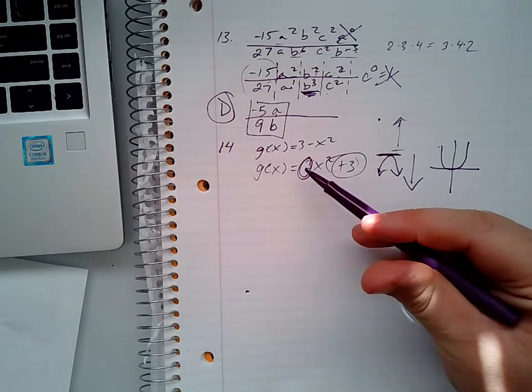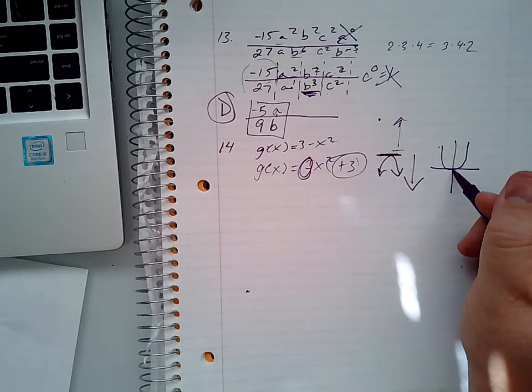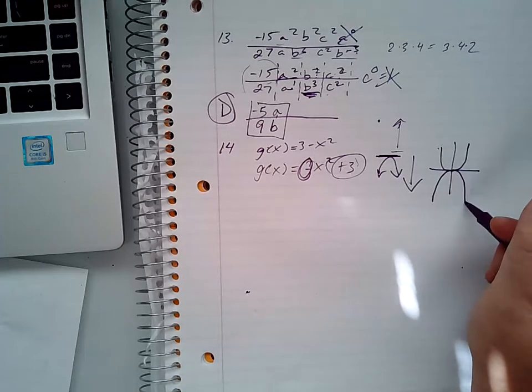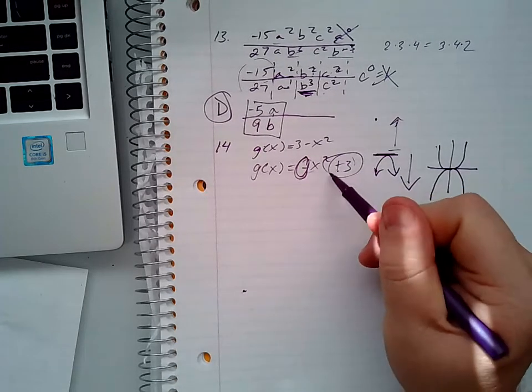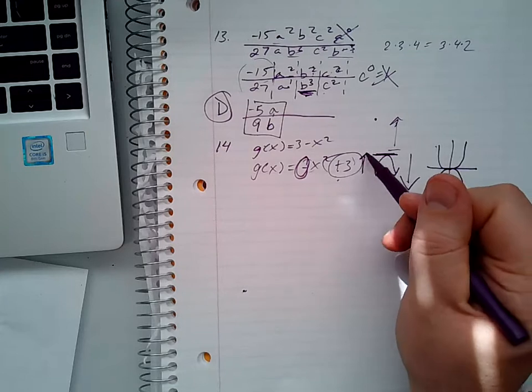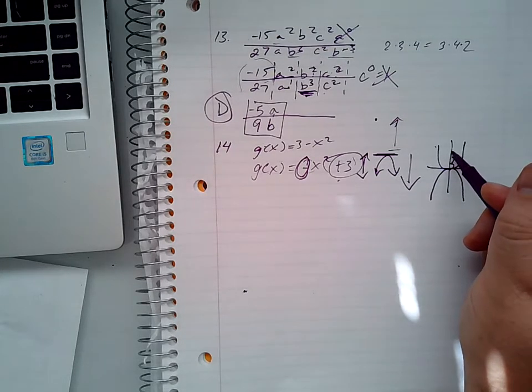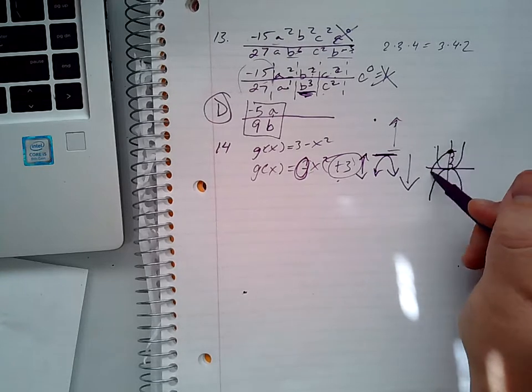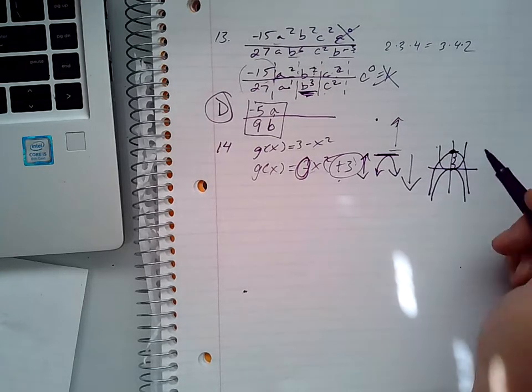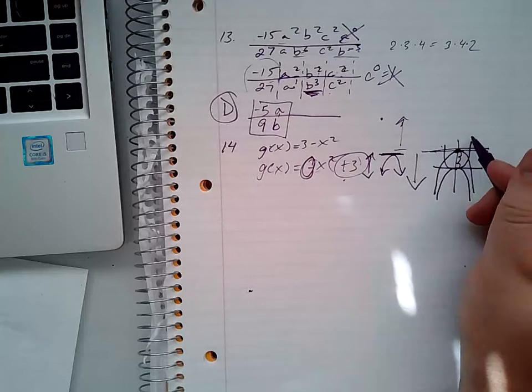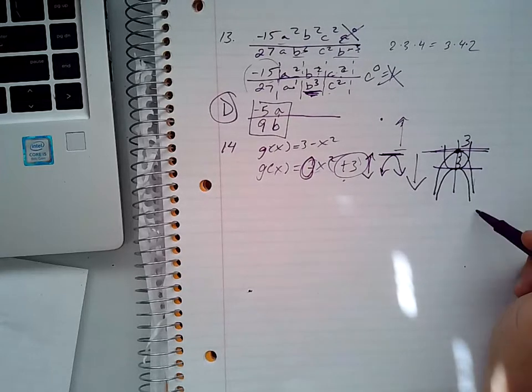And this one says, now I'm flipping it. So now we have this function. And then over here, since it's outside the parentheses, this tells me it's an up and down movement. So I'm going to move it positive 3. 1, 2, 3. And that's where my new parabola is going to be, which tells me that this is my upper limit of 3, and my lower limit is negative infinity.